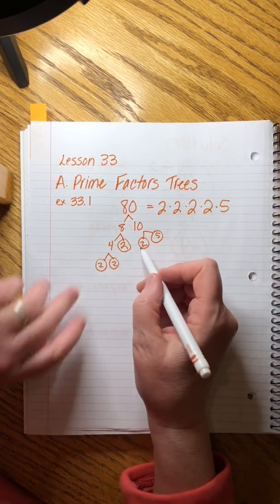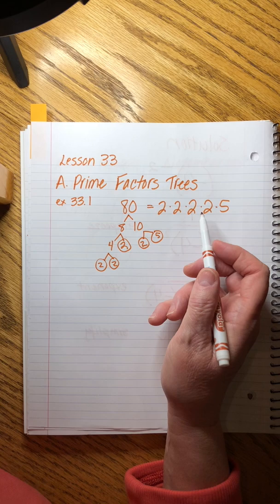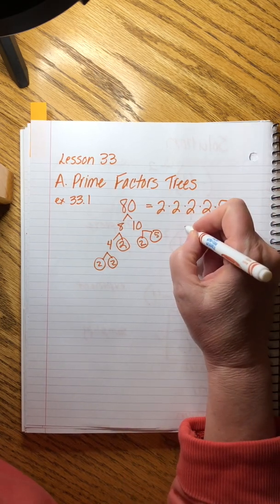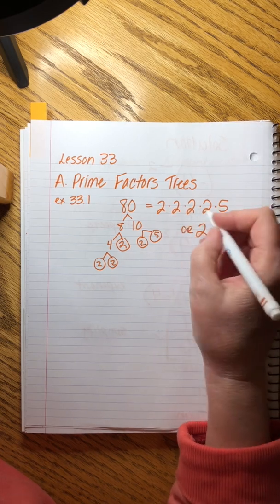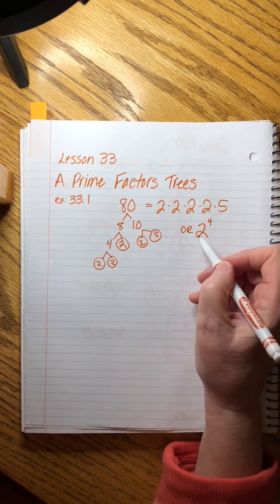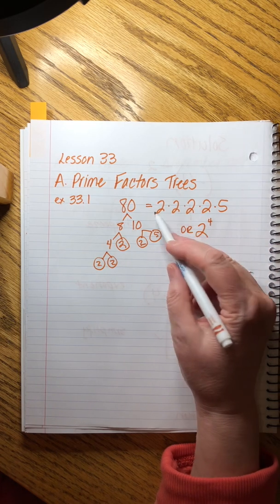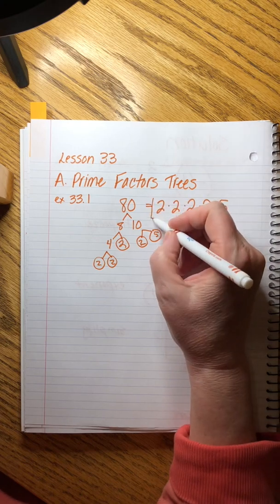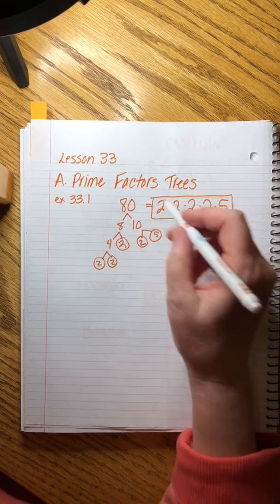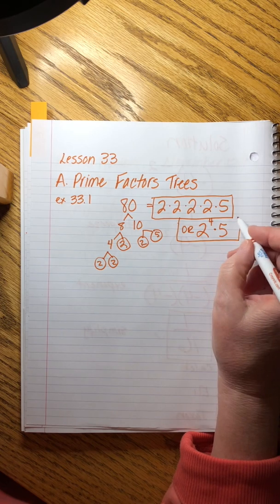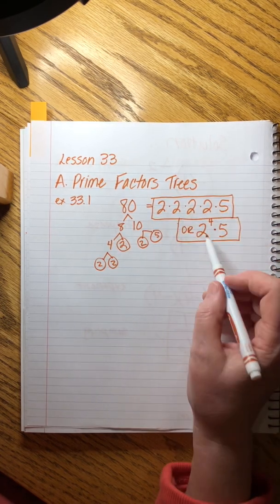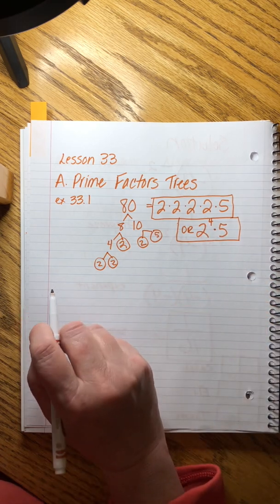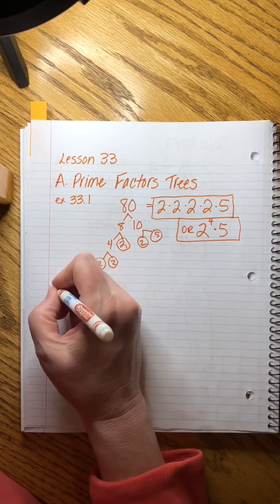1, 2, 3, 4 twos, and a 5. I could also write this as 2 to the 4th power, because this means take the number 2 and multiply it by itself 4 times, 1, 2, 3, 4, times 5. This would also be a perfectly lovely answer. John usually writes it out like this, but as long as you're careful in creating that exponent, it's fine with me if you do that. All right, let's try one more of these.